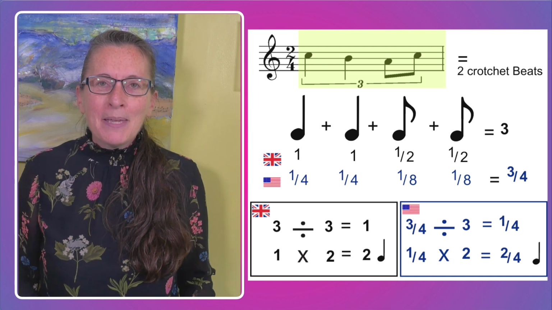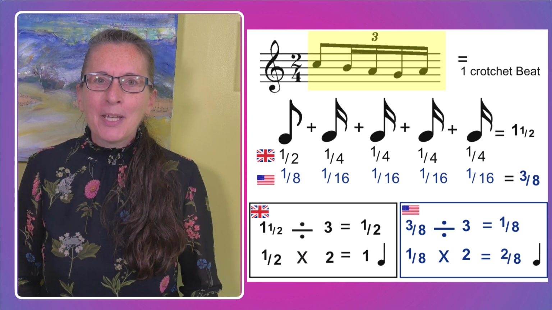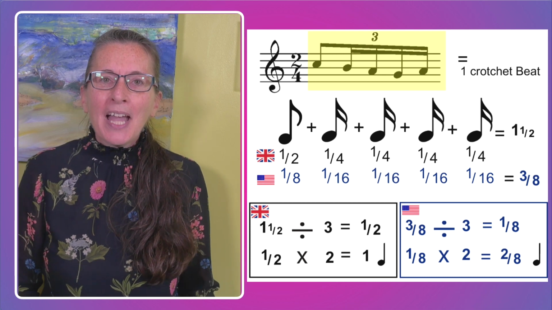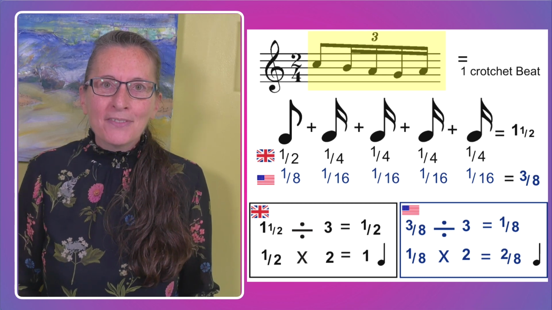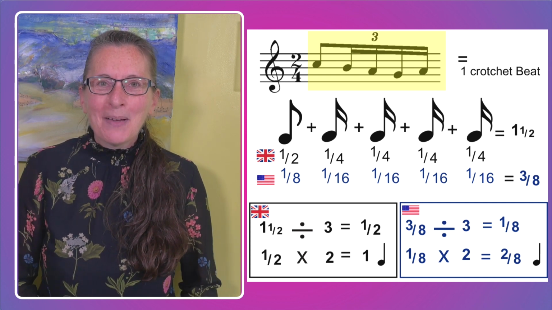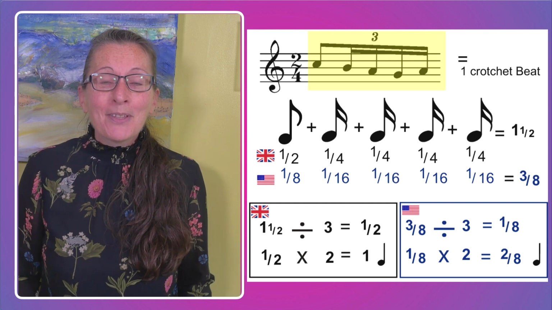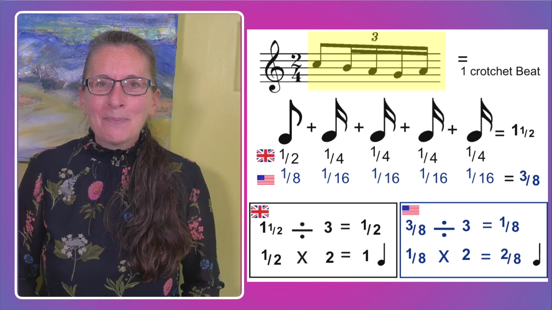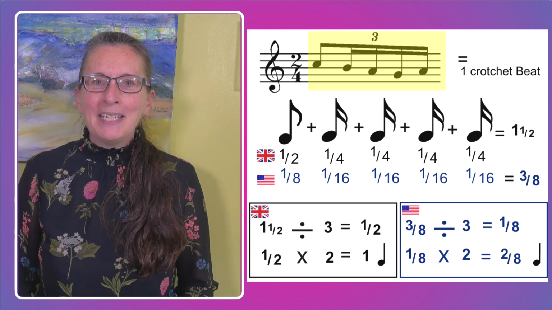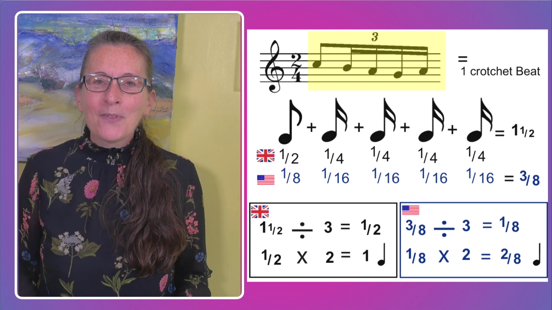Here our triplet has 1 quaver and 4 semiquavers, and again if you add up those values as if they weren't a triplet, you'll get the answer of 1 1/2, and if you divide 1 1/2 by 3 and then times your answer by 2, the answer is 1. So this triplet rhythm is played in 1 crotchet beat. I'm going to cover how to count these triplet rhythms later in this mini-series, but for now, understanding the theory and the maths is what we're focusing on.